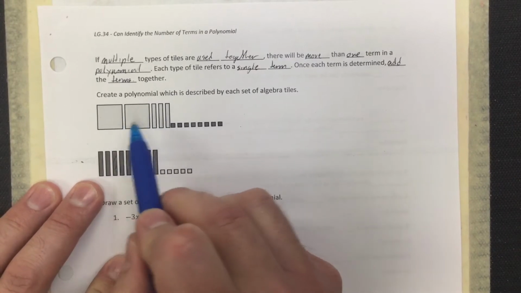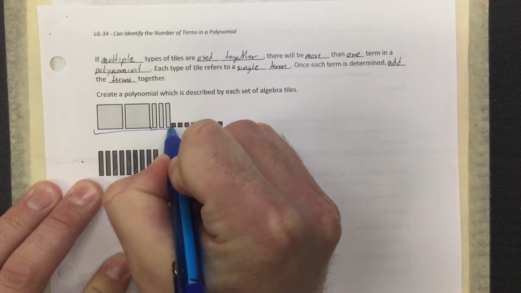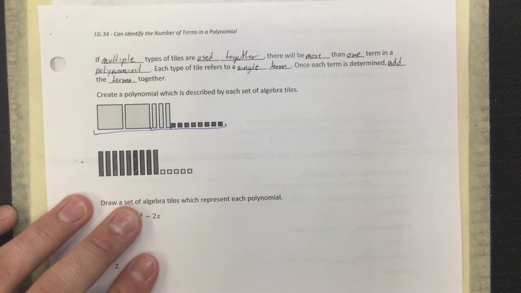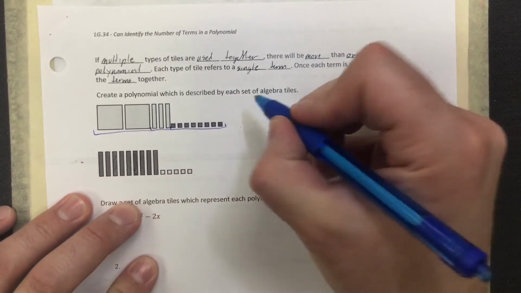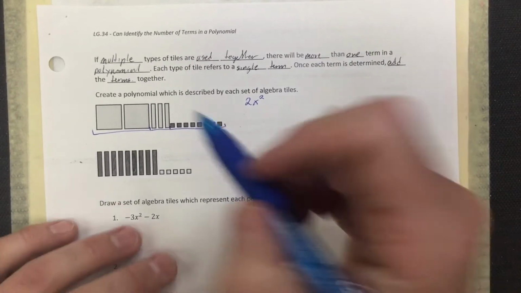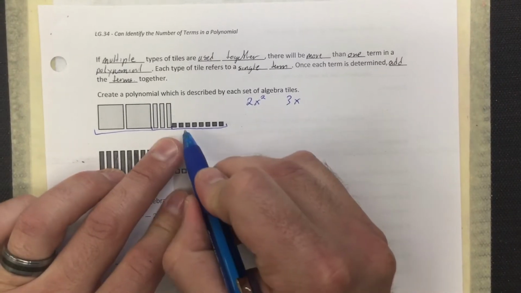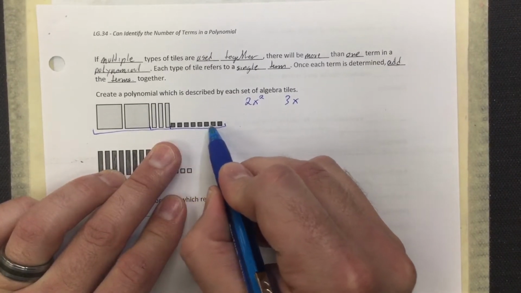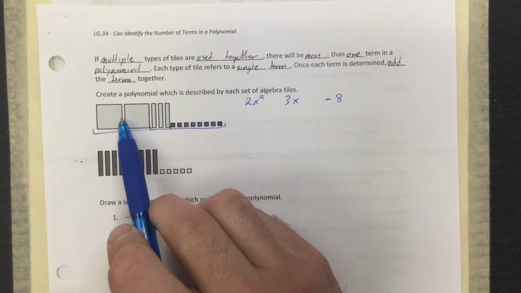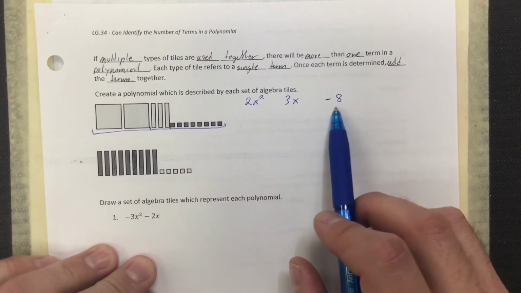This set right here, you'll notice, has three different types. We have these large ones, these narrow ones, and these small ones. We have three different types, and each one's going to represent one term. These two large ones are 2x squareds. Okay, those are x squareds. These three here are going to be 3x's, and these here, 1, 2, 3, 4, 5, 6, 7, 8, are going to be a negative 8 because they are ones. Remember, we have the x squareds, the x's, and then the ones. These are shaded, so they are a negative.